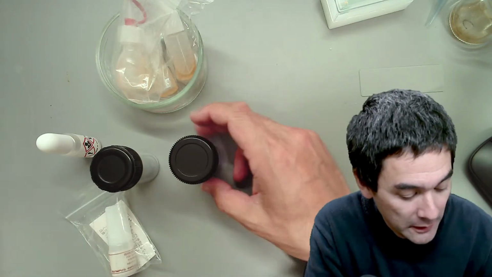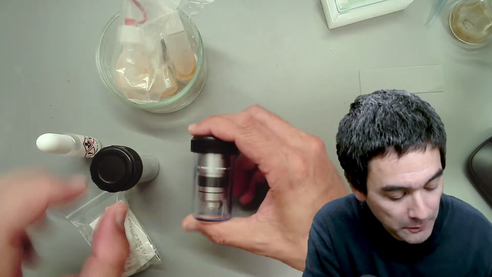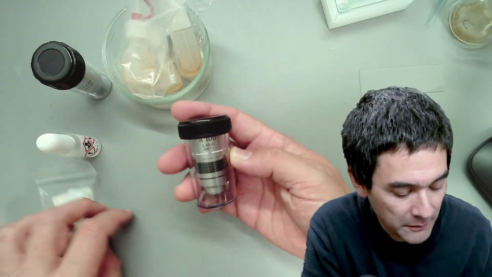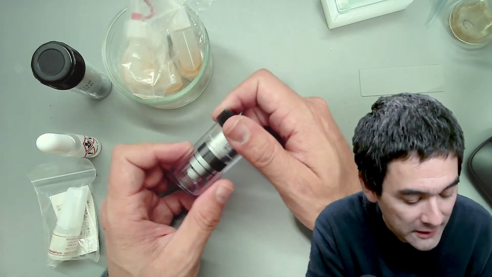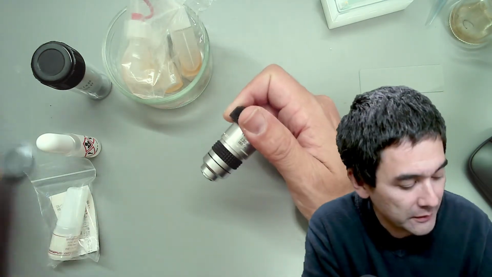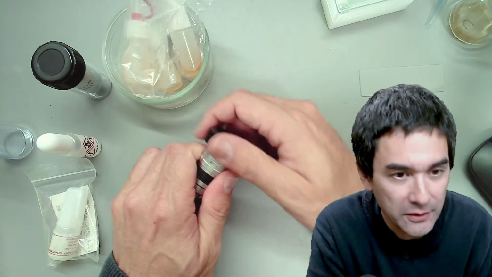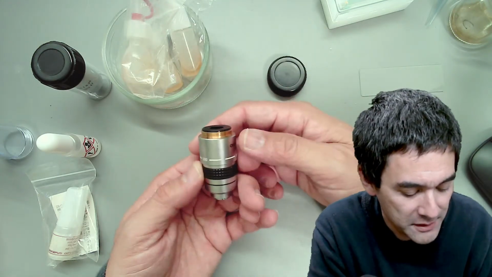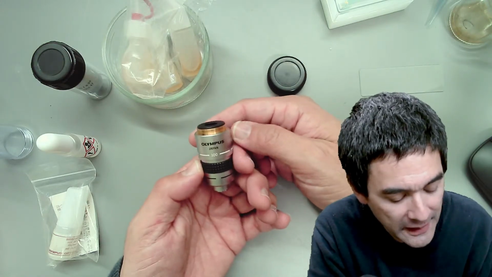So what I have is the following here. I've brought along, simply because it's easier for me to demonstrate, an oil immersion objective. There are a couple of important things that I would like to say here. This is an Olympus from my first microscope that I had.